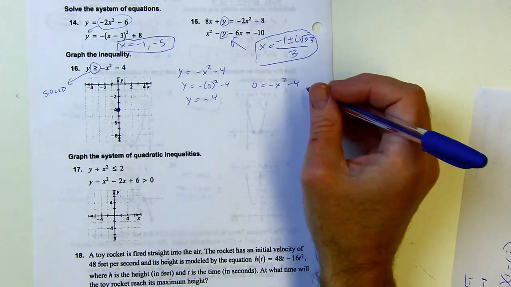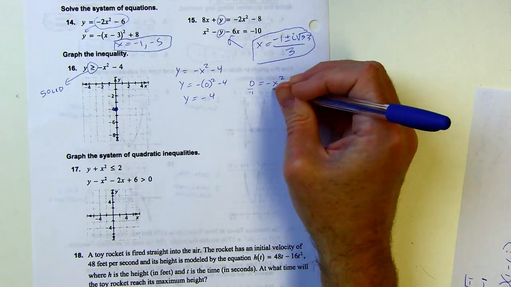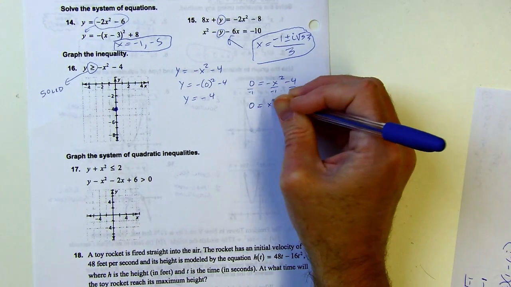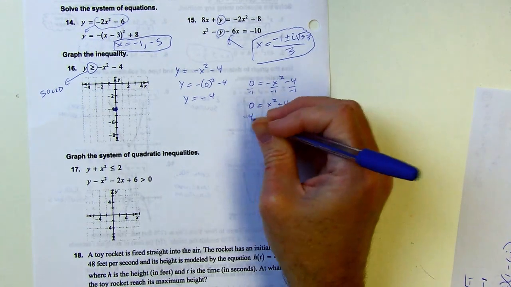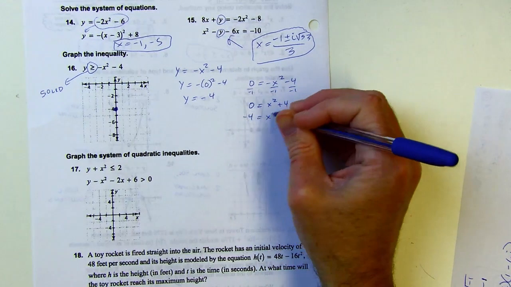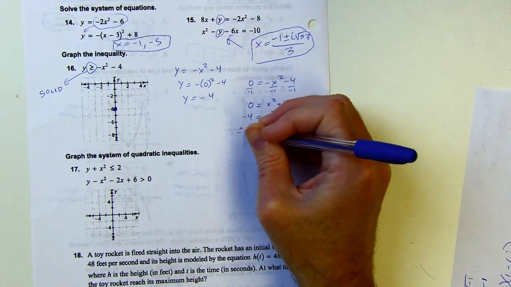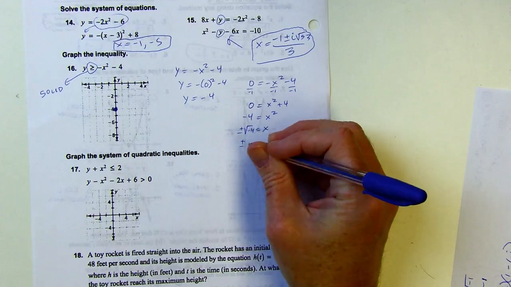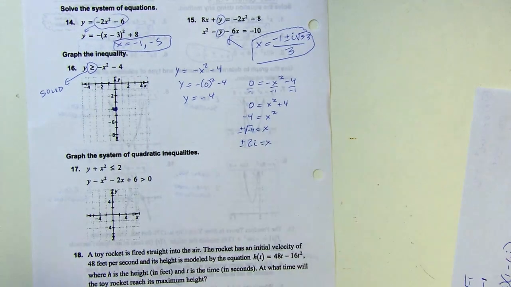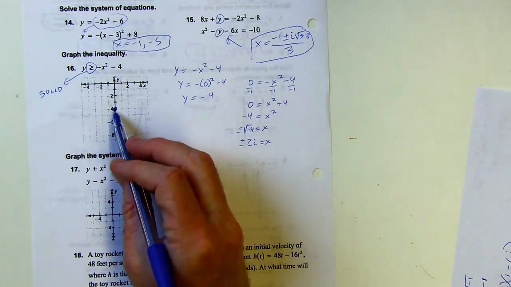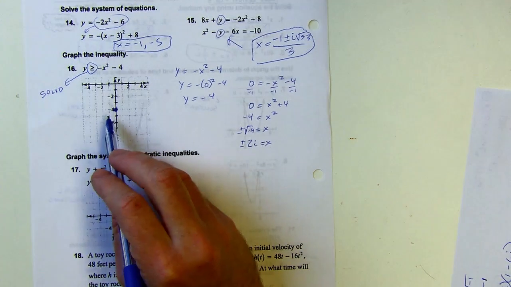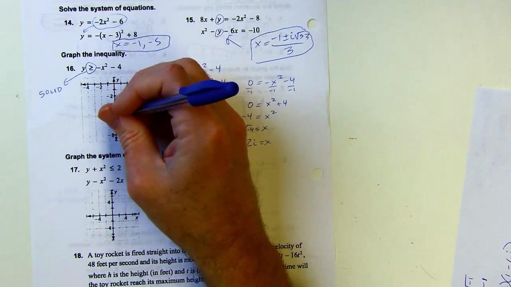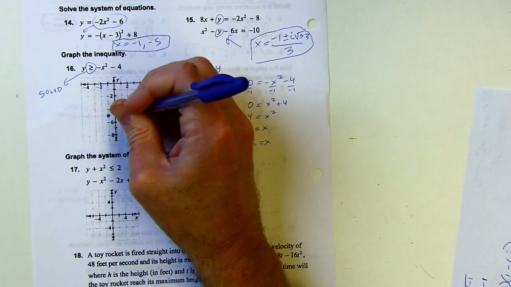I'm just going to divide the whole equation by negative 1 here so that I've got some positives. X squared plus 4, equals negative 4. Wait a second, this is going to be imaginary, right? This is going to be plus or minus i root 4, or plus or minus 2i. So I'm not going to have x-intercepts, and that's because this is going to open down from here. This is actually going to be the vertex, and it's going to open down from there. There's no stretch or compression either, so it's just going to open down in the shape of the parent graph.